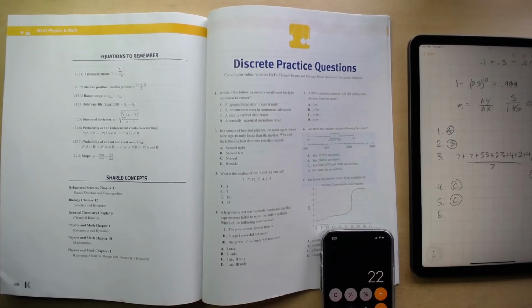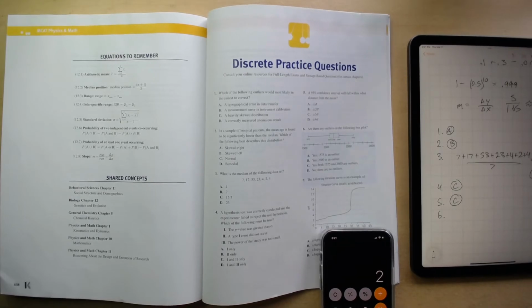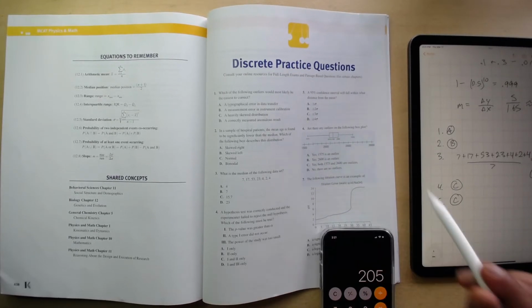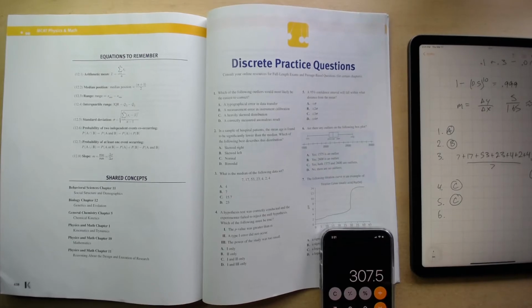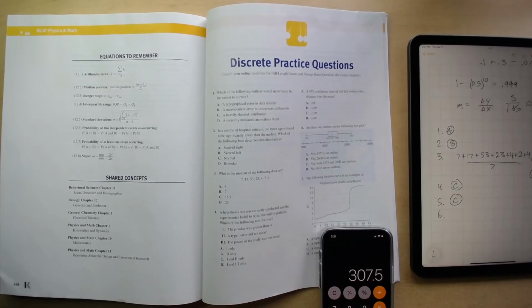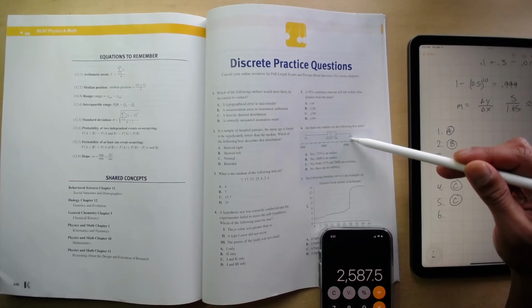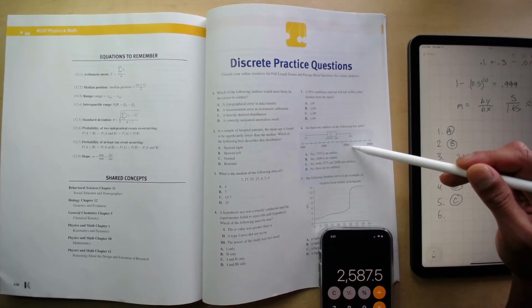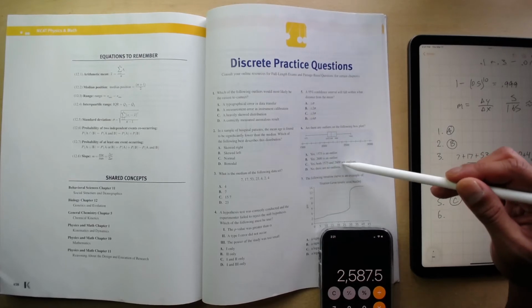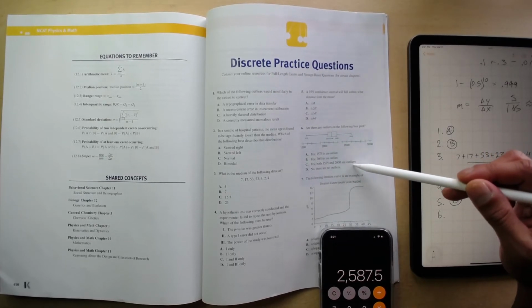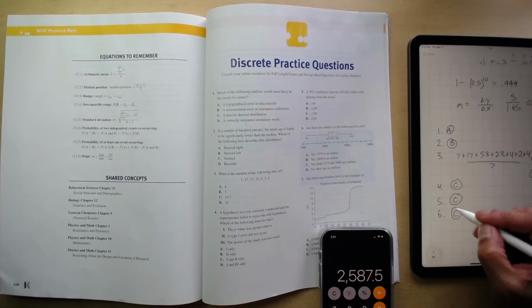We can go 2280 minus 2075. So that's 205 times 1.5 is 307.5. So 2280 plus 307.5. 2600 is also outside. So both 1575 and 2600 are outliers. Fascinating. 6C.